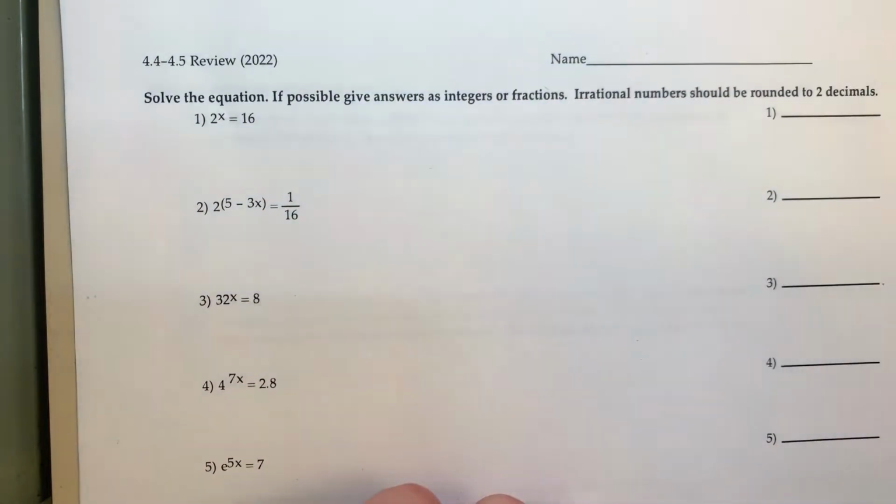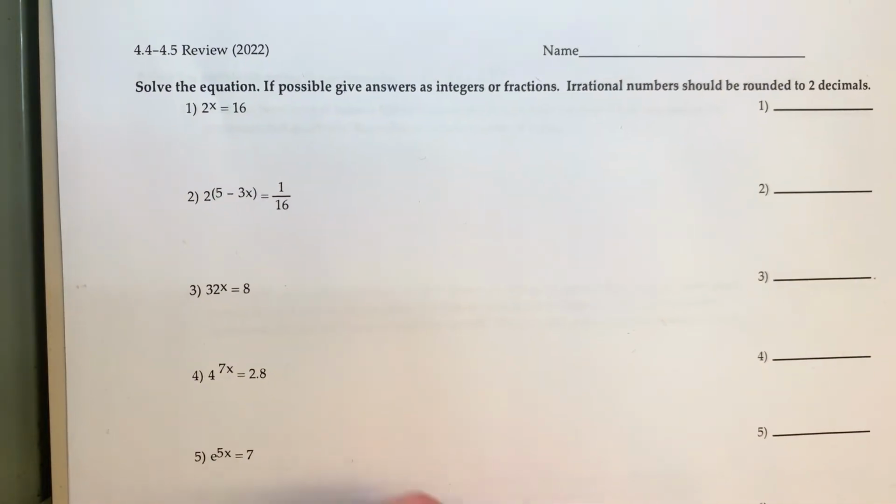All right, guys, here we go. Going to get into 4-4 to 4-5, solving some exponential and logarithmic equations and some more fun stuff too.